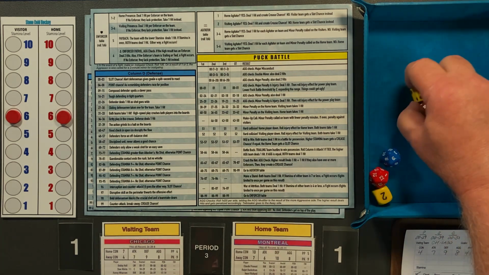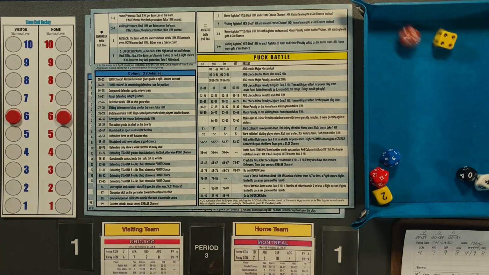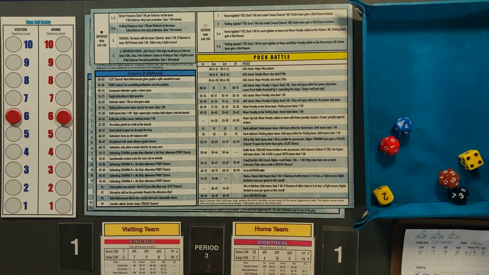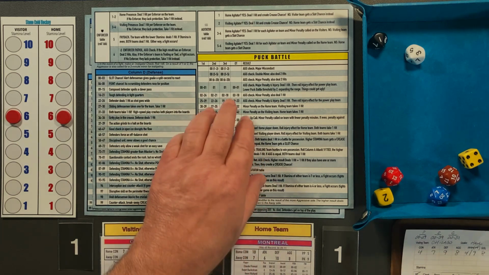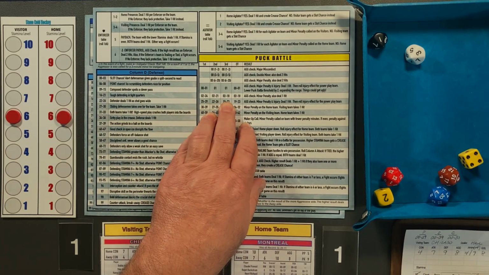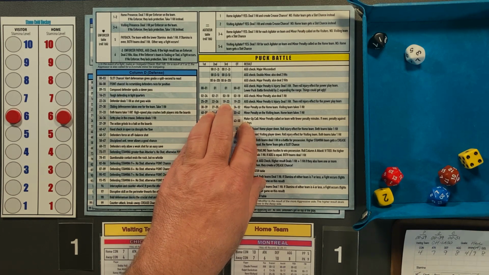So here we go with the third period. 4 minutes come off the clock. 18 is good for a puck battle. And that's 13. AGG check. Minor penalty. Also deal 1 hit.